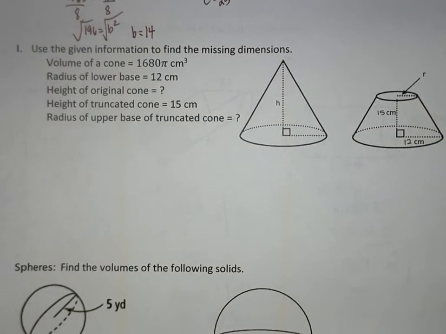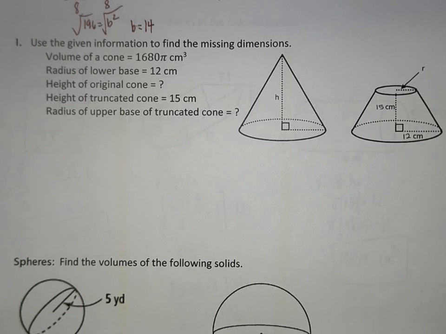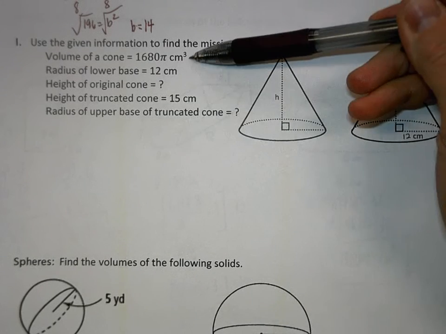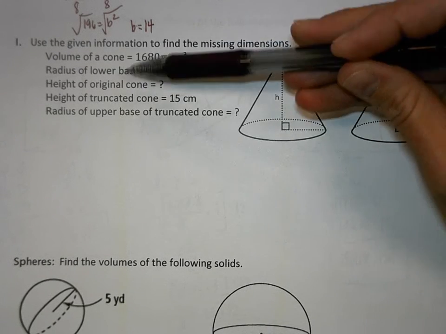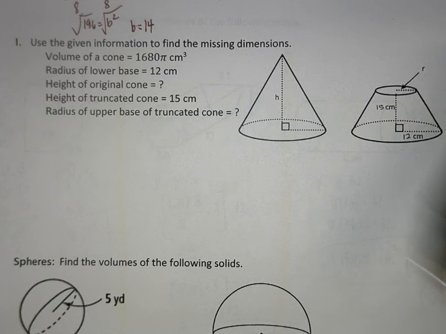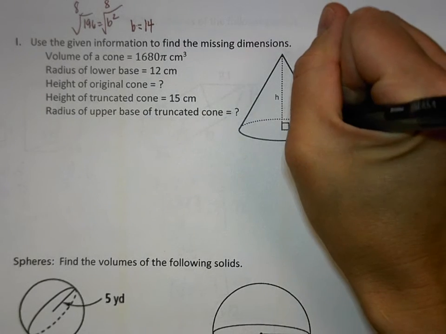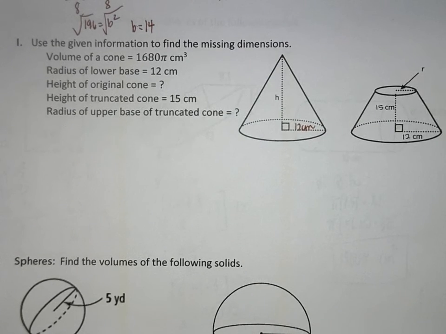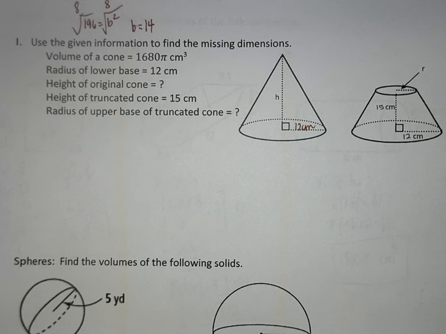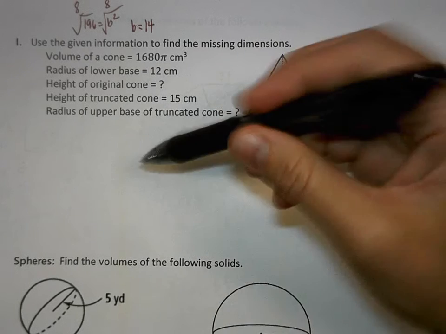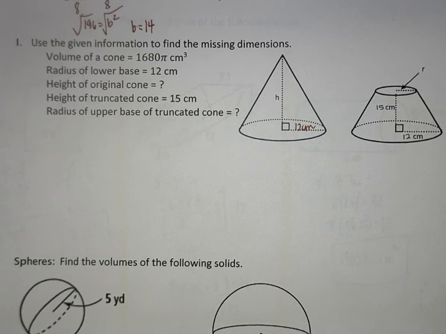Use the given information to find the missing dimension again. So this time we have the volume of a cone. They've told us the volume of the cone is this value. The radius of the lower base is 12 centimeters. So where is that? This circle right here is 12 centimeters. It wants to know the height of the original cone if the height of the truncated cone is 15 centimeters, and then the radius on the upper base of the truncated cone.